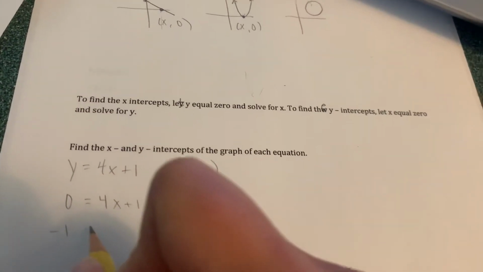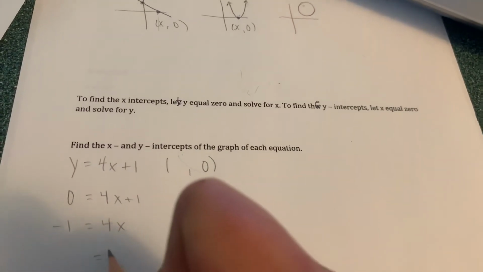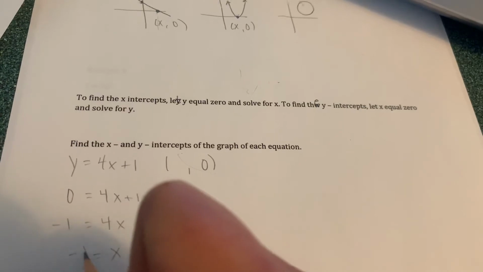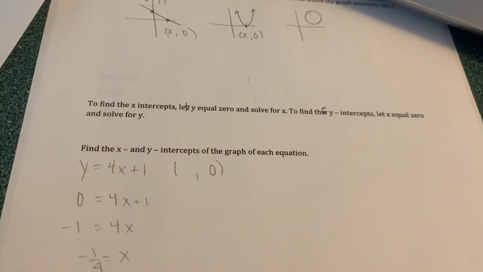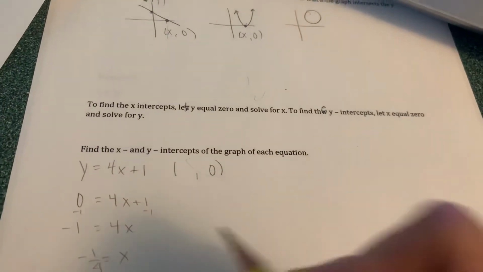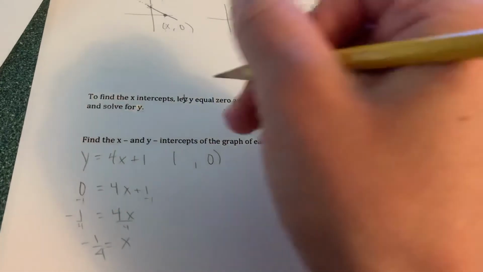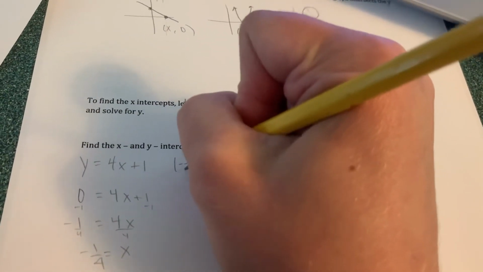Subtract 1 from each side. Divide by 4. Yeah, if you need to do the minus 1, that's fine. If you need to do divide by 4, that's fine. Okay, so your x-intercept is negative 1/4.